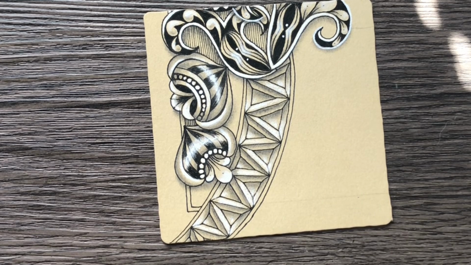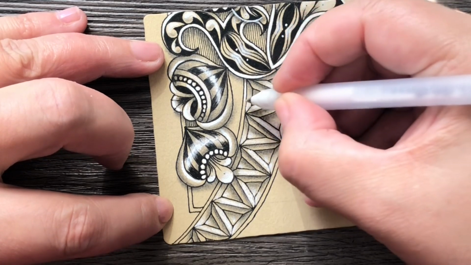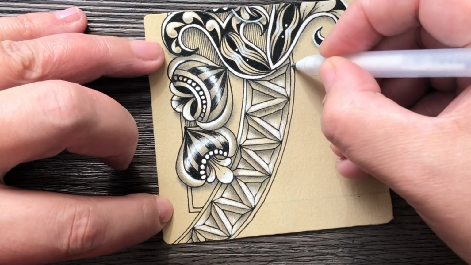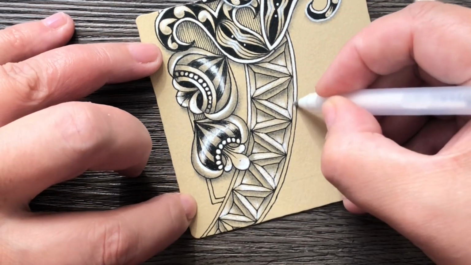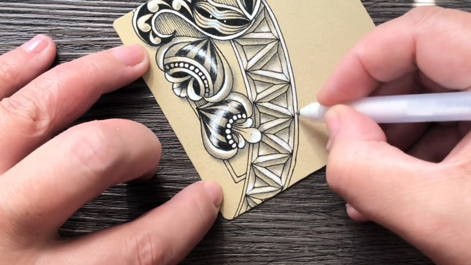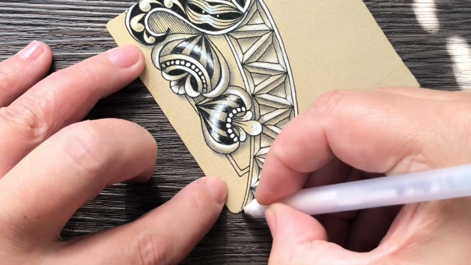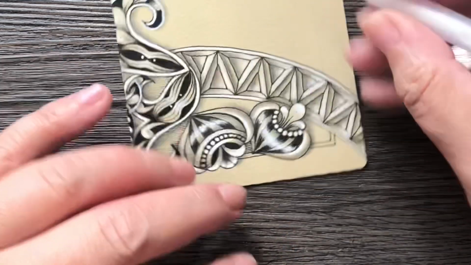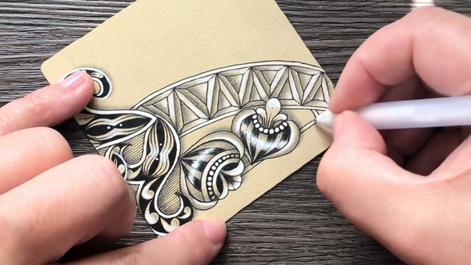And of course I will take the jelly roll too and just add some trace first on this oral line, and then maybe also to enhance some of these sections inside.